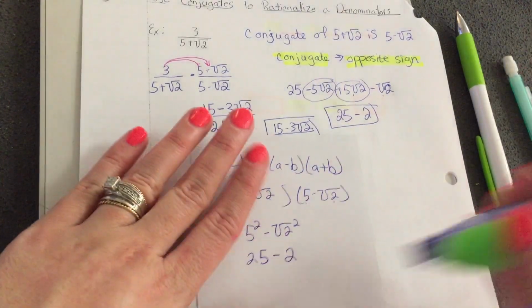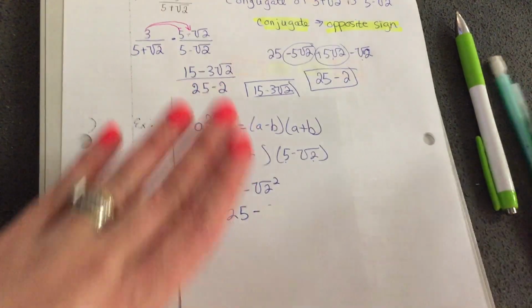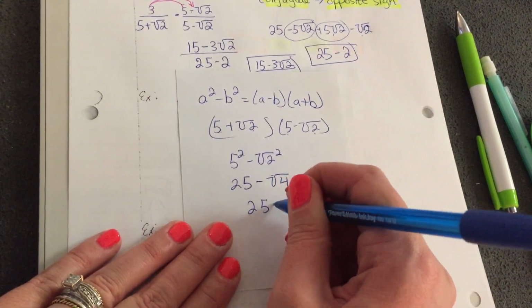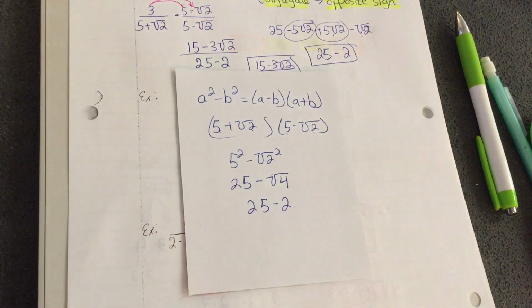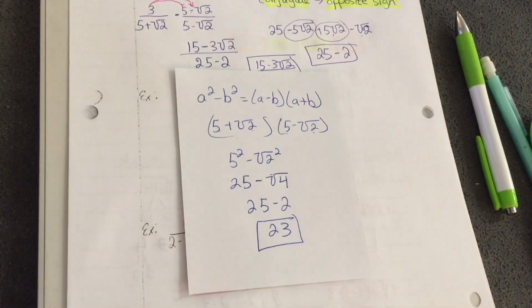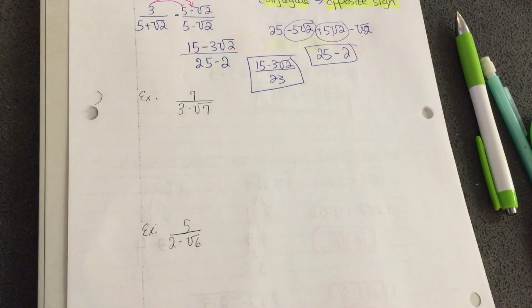And I can write that out so you can actually see it. Which would give you square root of 4, which would give you 25 minus 2, which is 23. Does that help clarify the denominator thing? So it's difference of squares. You look at what is a and square it, what is b and square it, you find the square root, you put the minus in between. So it's difference of squares on the bottom because we're multiplying it by the conjugate. You'll get the hang of it, I promise.